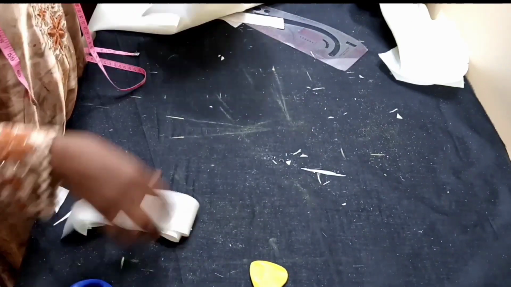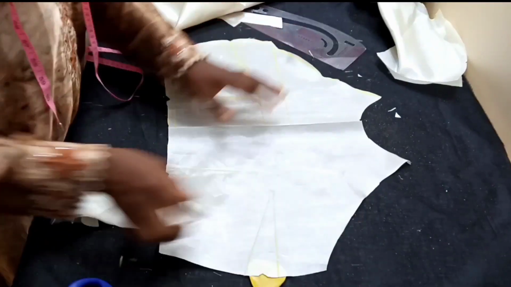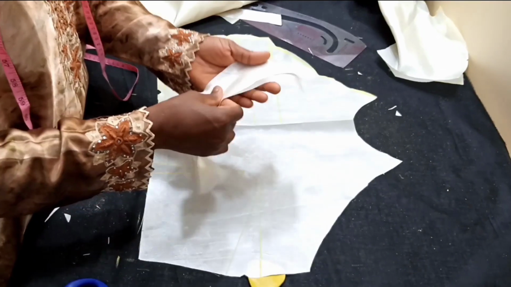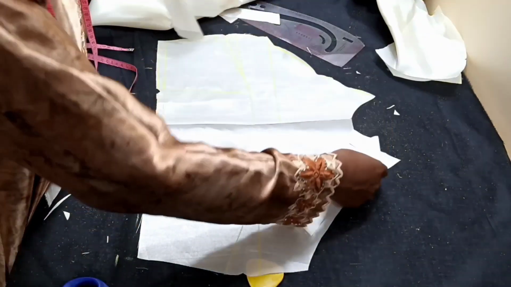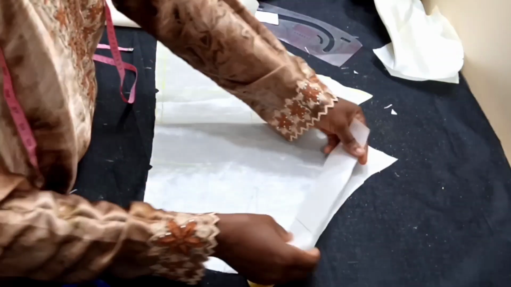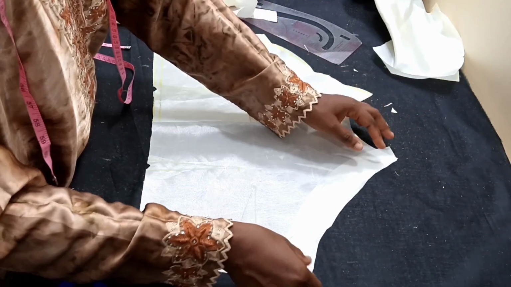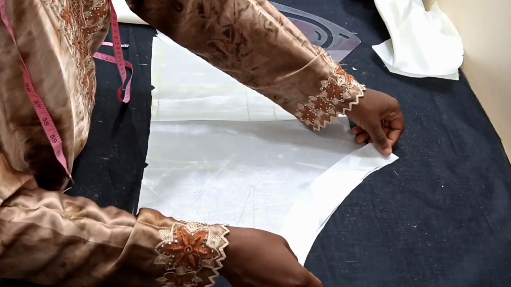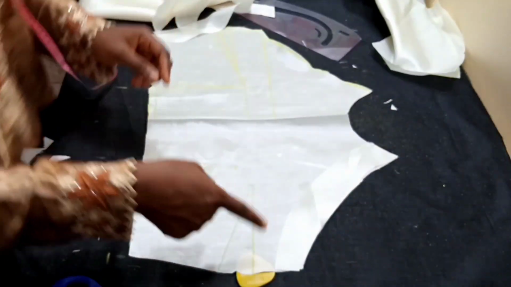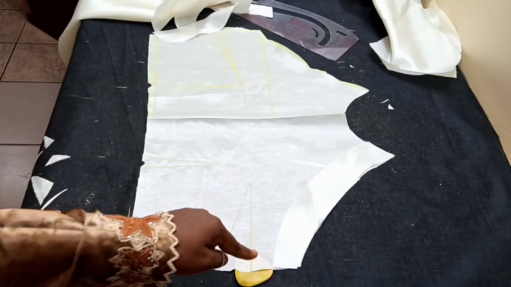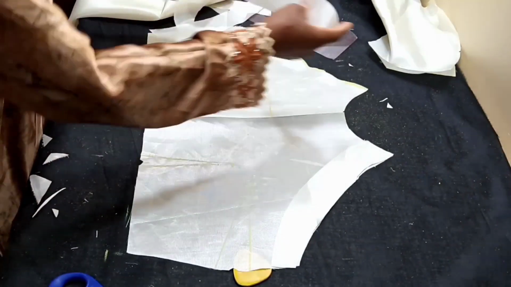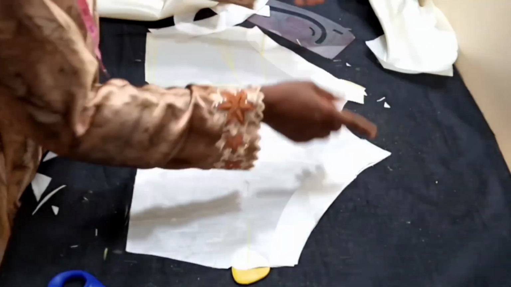So this is the facing, and that's what we're going to be using to turn the armhole. You're going to be finishing the armhole with this facing. You can see the way it is, and we have 4 of that because we have 4 armholes, 2 in front and then 2 at the back.